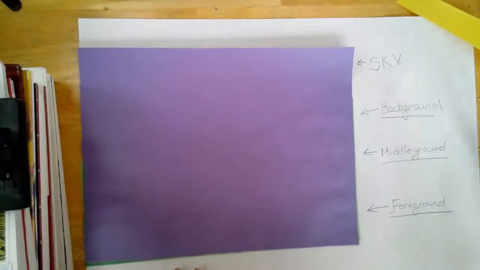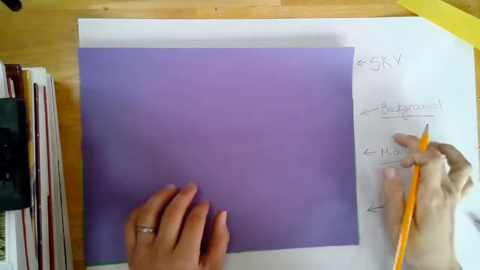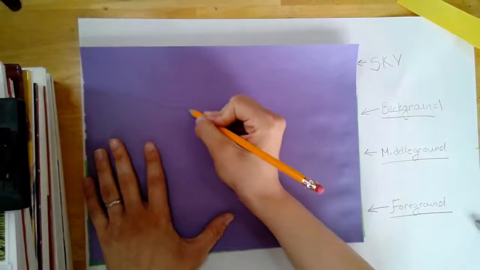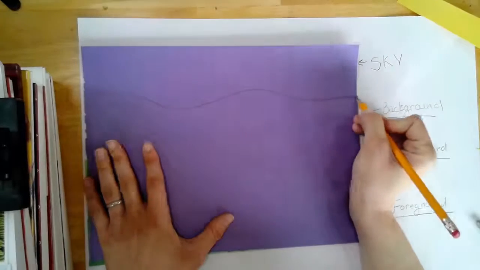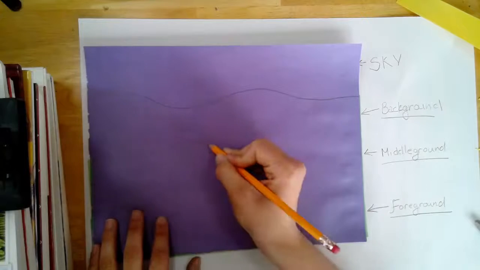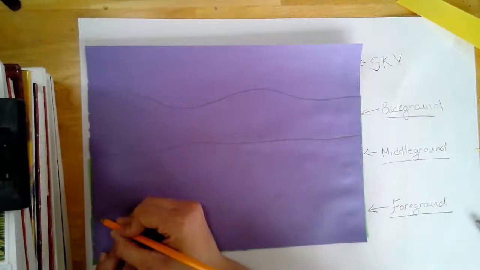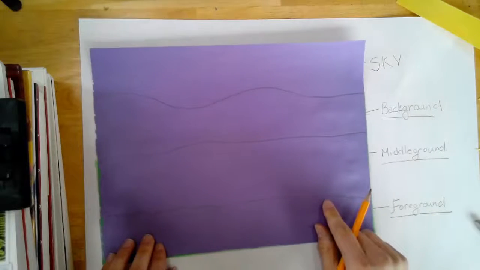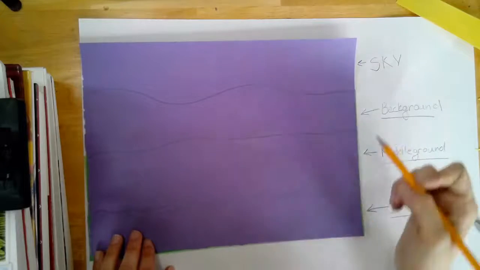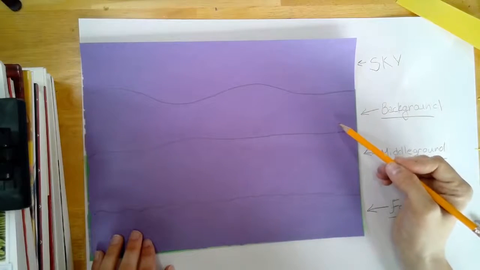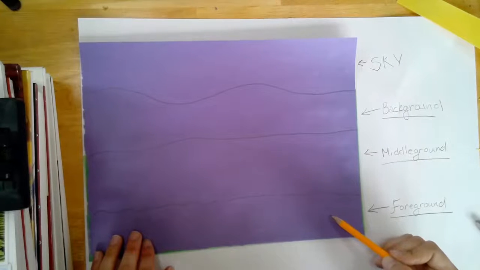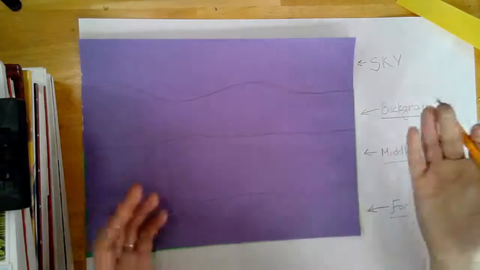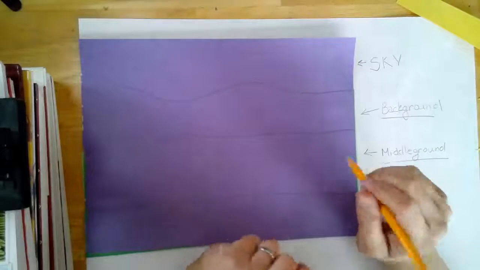So what you can do is, we still need these things. We need a sky, a background, middle ground, and foreground. I'm going to use the same idea I had before, where I have hills, and my middle ground, and then my foreground is actually the water. So really all I've done is drawn 3 lines. Here's my sky, my background, which is my hills, my middle ground, and my foreground, which is my water. And I can use those same skills with pencil, marker, crayon, whatever I have.